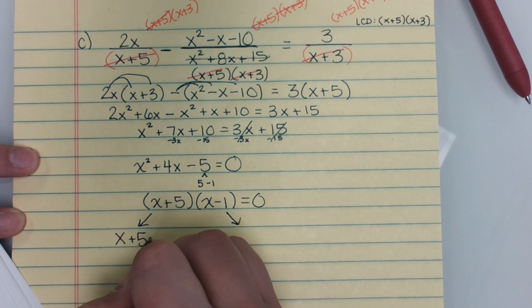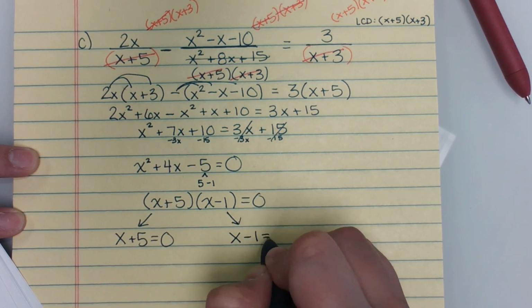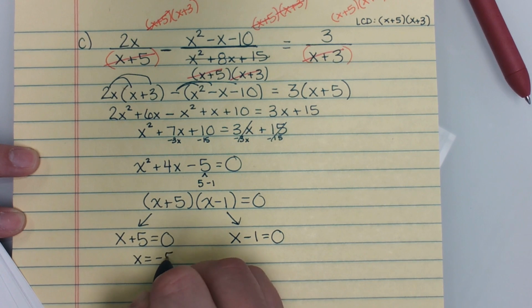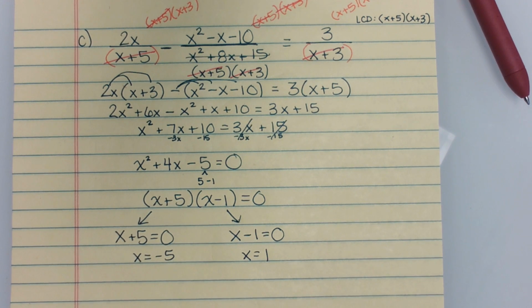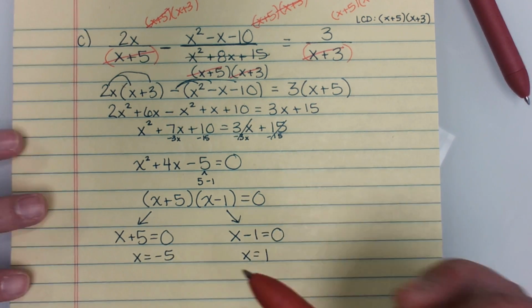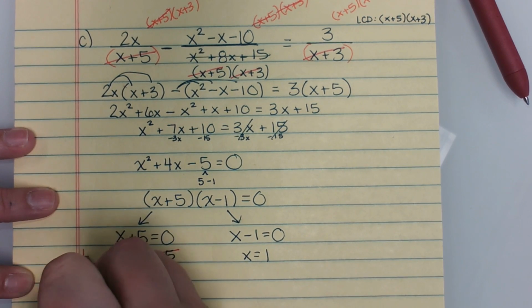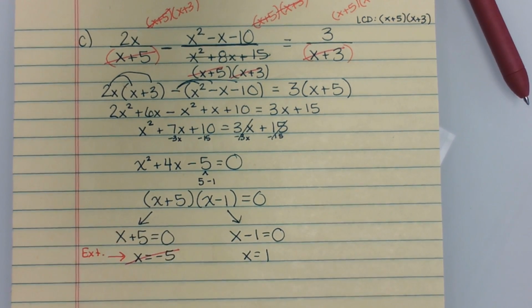The only way you can do the zero product property is if it's equal to 0, because they have to multiply and give you 0. I get x equals negative 5 and x equals 1. Ruby, before I'm happy with my answers, I do what again? Check for extraneous solutions. Make sure that neither of them makes the denominator equal to 0. x plus 5 is negative 5 plus 5, 0. That's extraneous. Doesn't mean the other one will be, means this one is. I cross it off. It's not an answer.